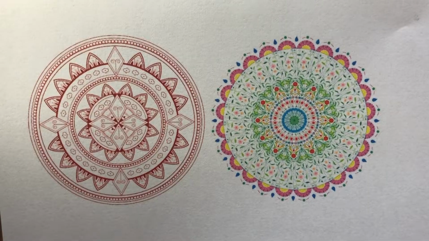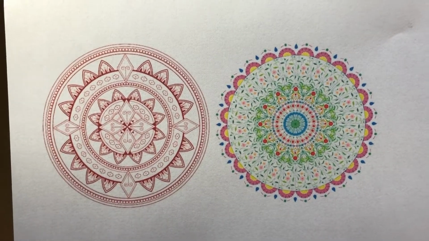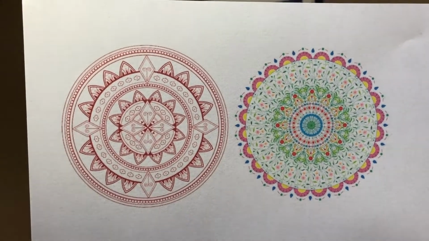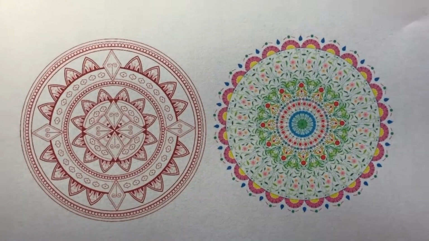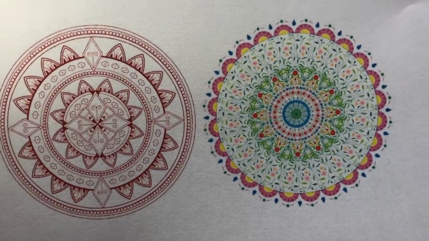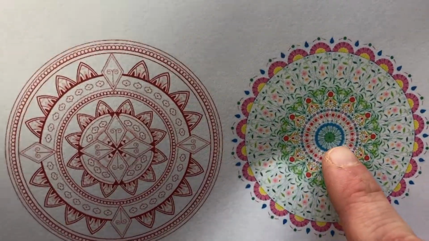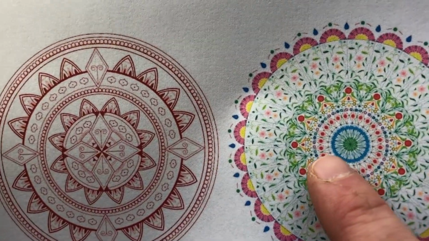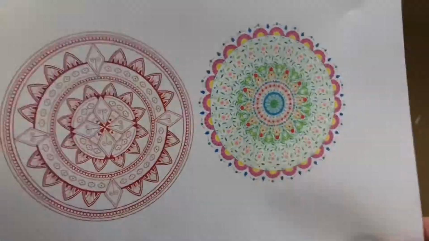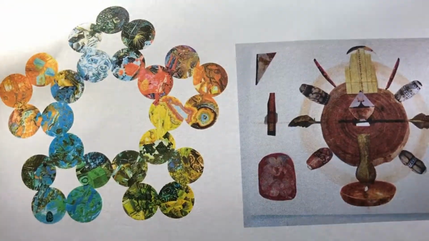Okay, so these are examples of mandalas. Now mandalas originated in Asia a long time ago. What you can see is they are just beautiful patterns based on basically just math. So look, there's circles, lines, all kinds of beautiful imagery inside of here. Now look, this is what we're going to be doing, something along these lines.